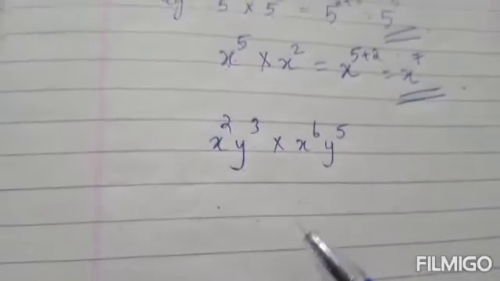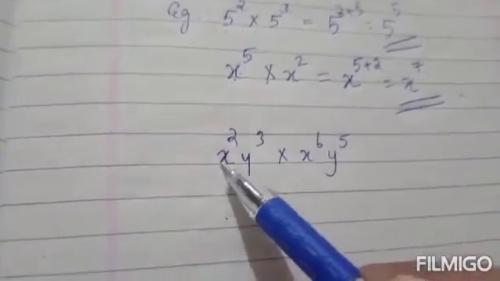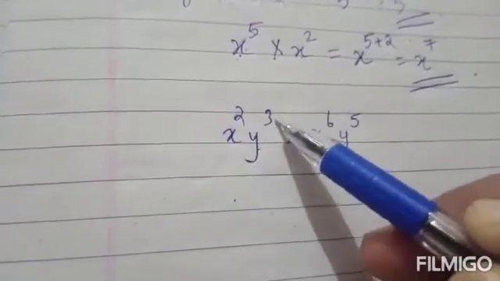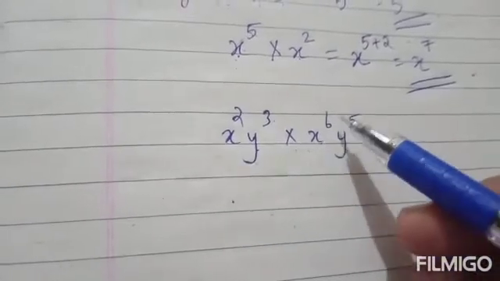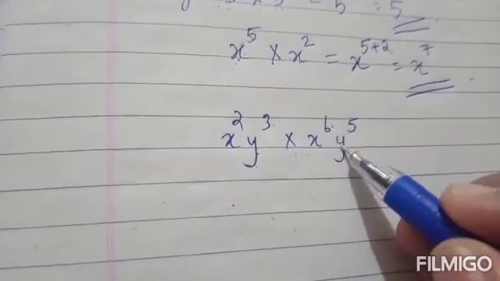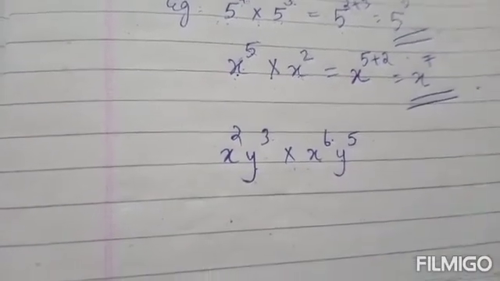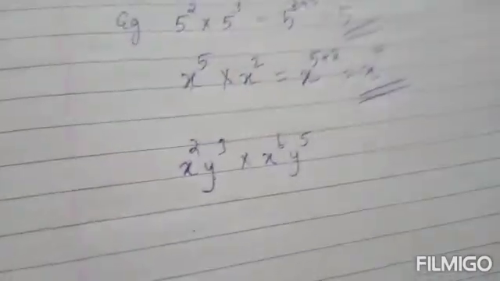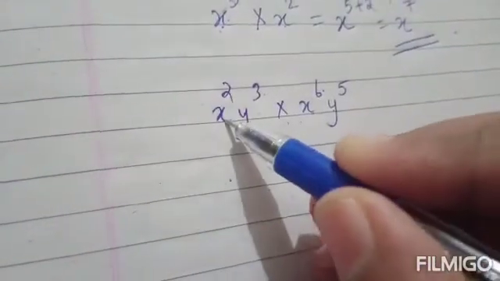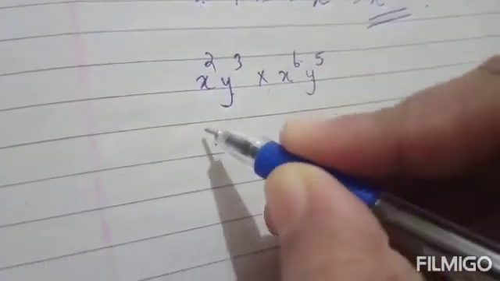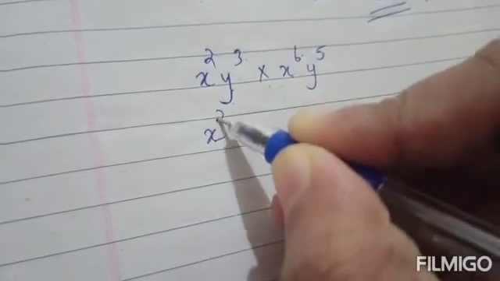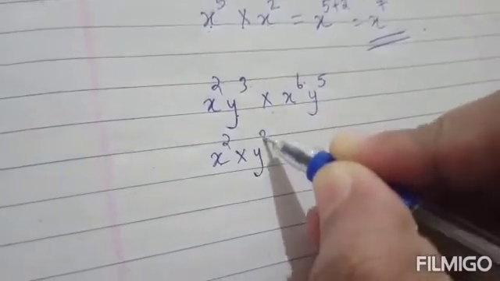Now let's take another example. x square y cube into x raised to the power 6 into y raised to the power 5. Here two variables are there, x and y. So x square y cube means it is x square into y cube.